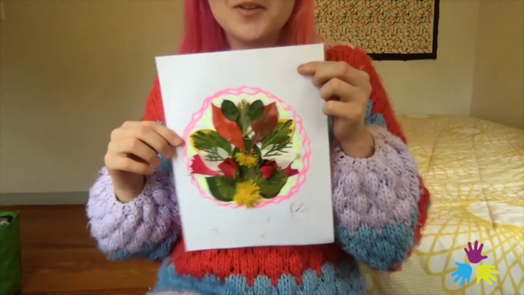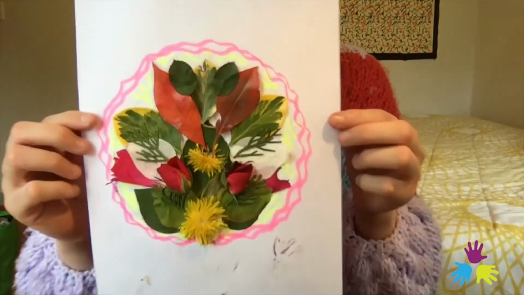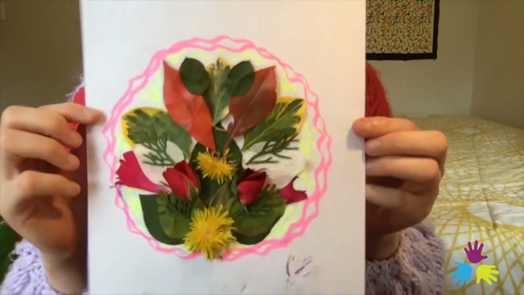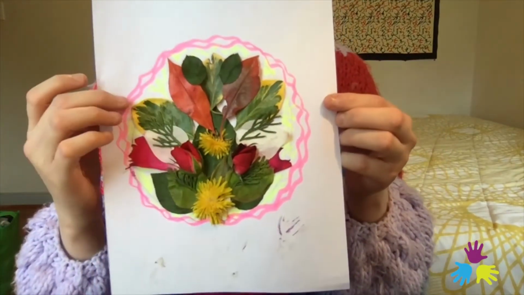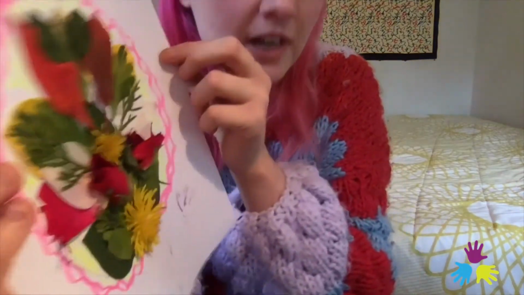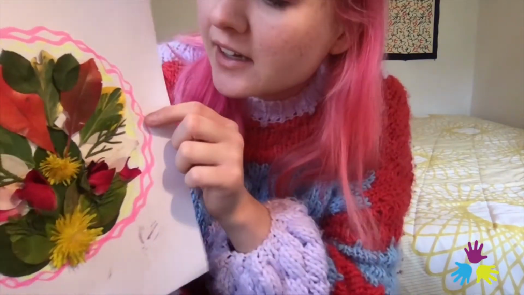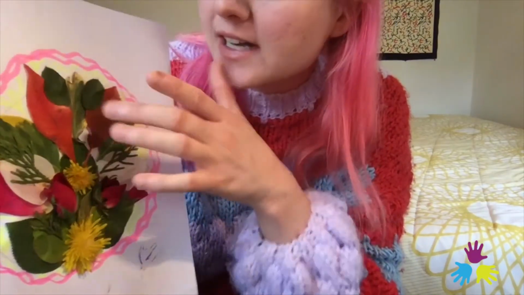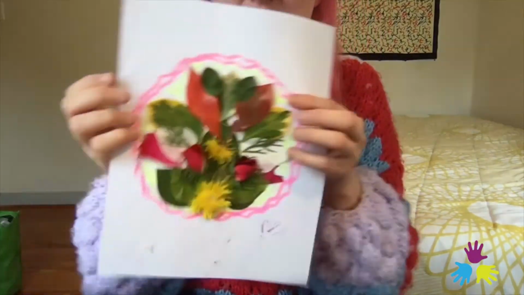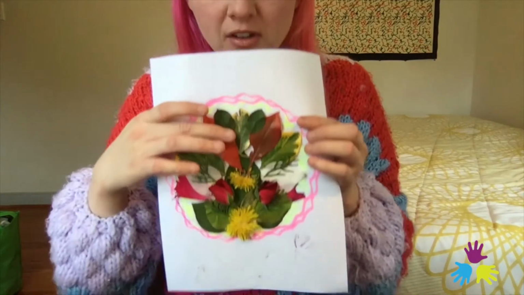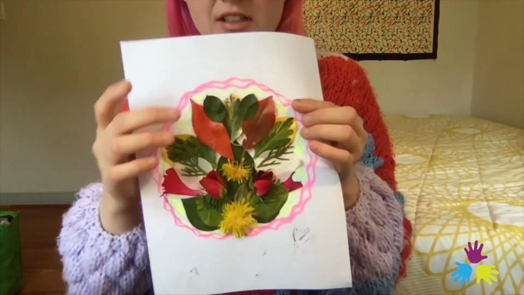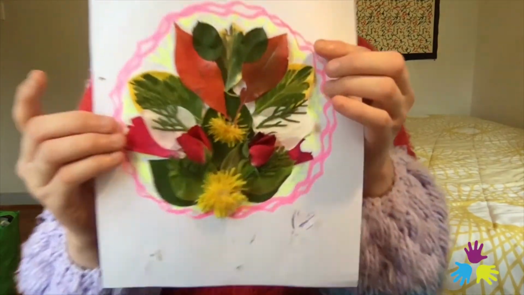So this is pretty much my end product here. I glued a lot of leaves down. Some of them do try to lift back up from the paper. And if they do that, I would recommend just adding a little bit more glue and then just holding it down for a while, and eventually it should stick a little bit better.